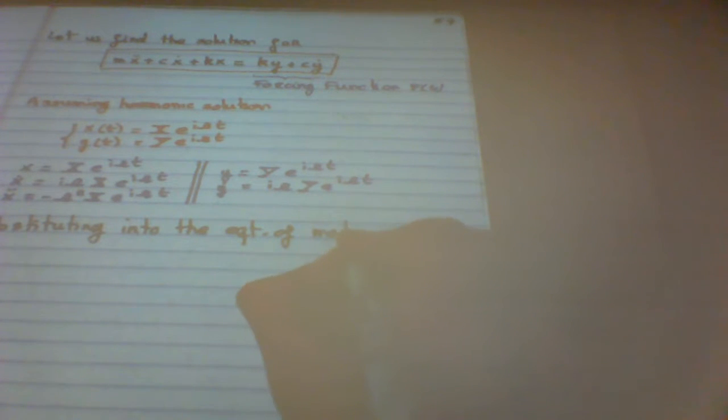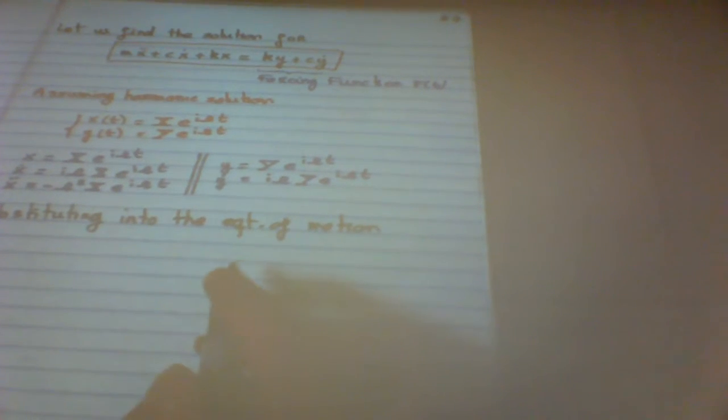So I will substitute into the equation of motion, which is this equation over here.